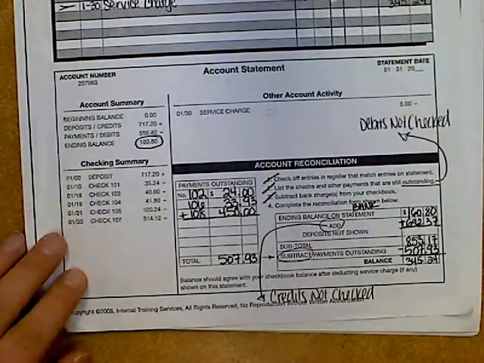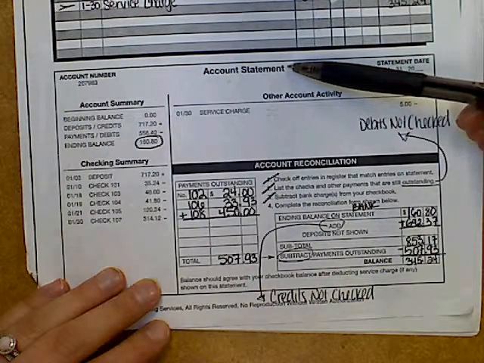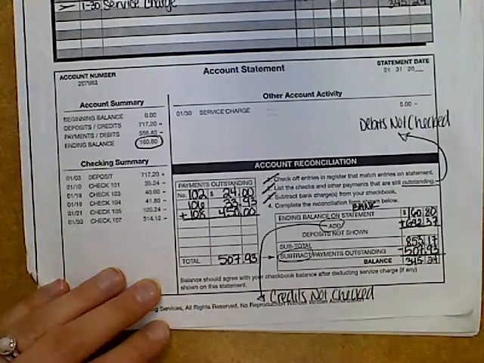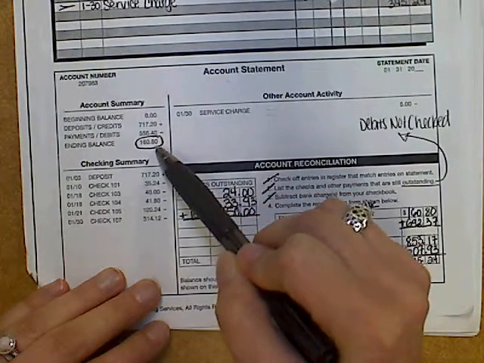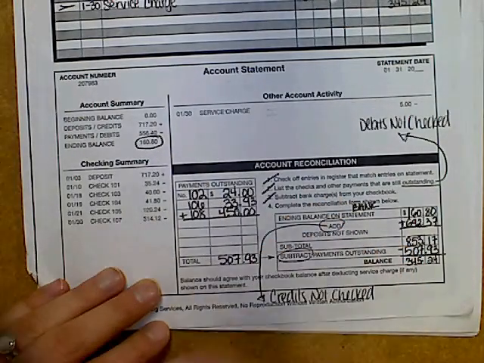We're going to talk about the reconciliation. The reconciliation is down at the bottom of your page. Notice you get an account statement from the bank. The account statement comes at the end of each month. This account statement came on January 31st, 2014 from your bank.